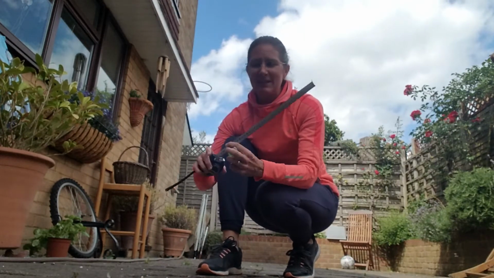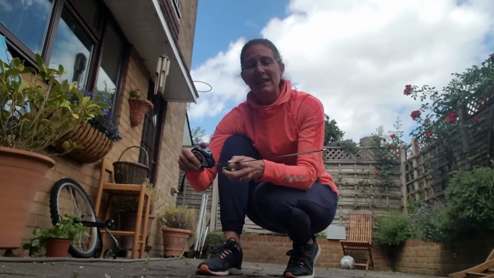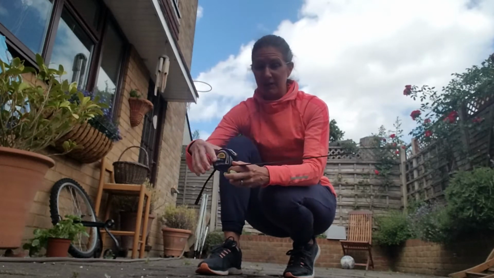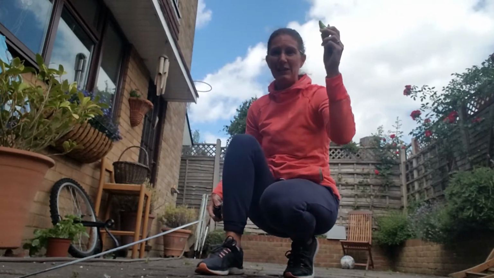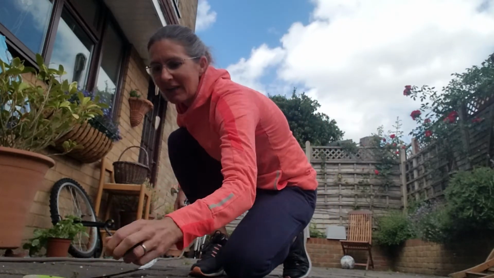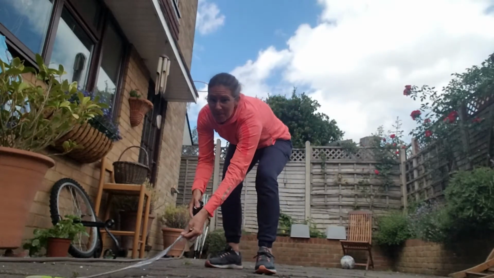Okay, so I'm outside, Year 7, and I'm going to measure my distance. Now I happen to have a measuring tape, but if you don't have this, as I said, find a way of measuring 1 metre using paper or string, and then you can duplicate that metre. So I'm going to measure from here. I'm going to put my end point. I'm going to mark that with a clothes peg, actually.